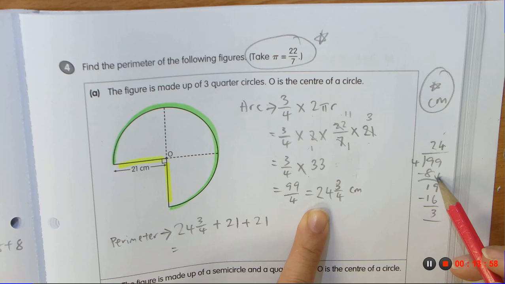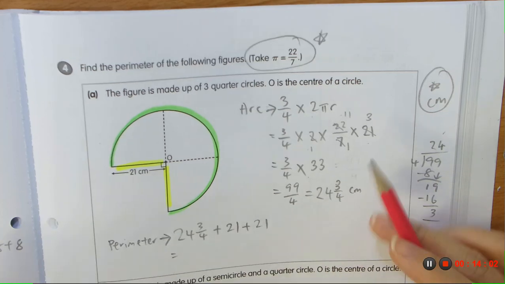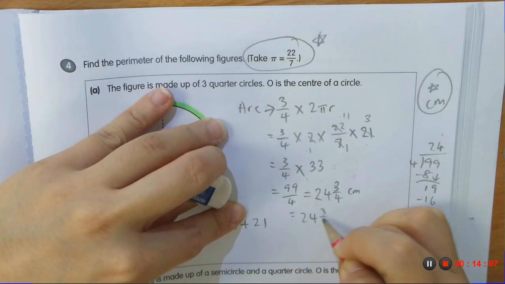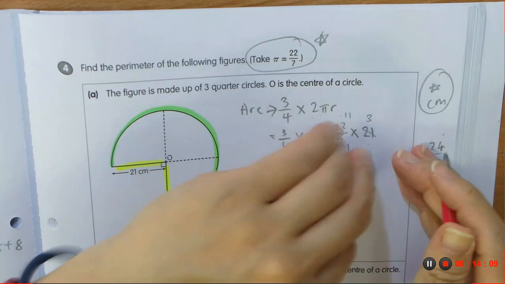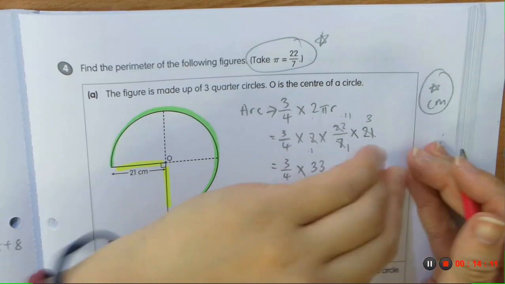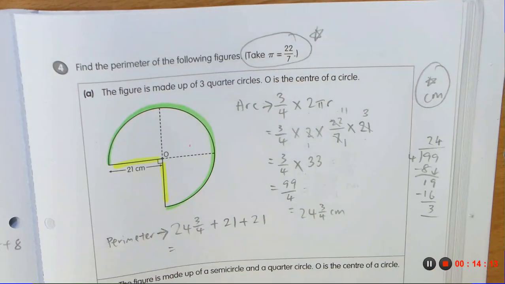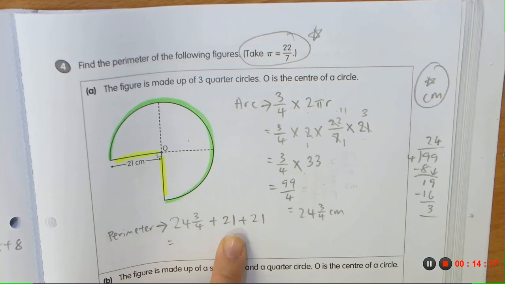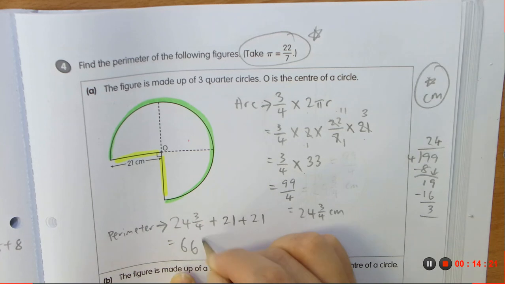You want to put it below? Can. If to be neat and tidy, I guess I can agree with you. Like that better? Can, okay. Okay, agree to get the approval from Ryan. Plus 42, so 66 3/4.